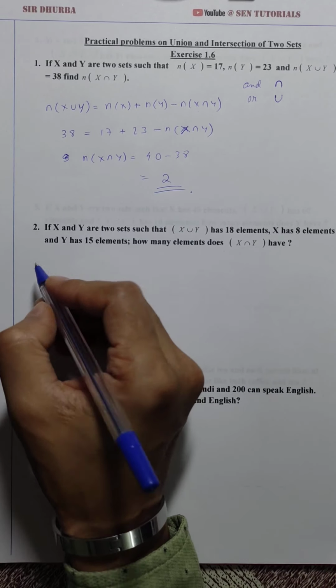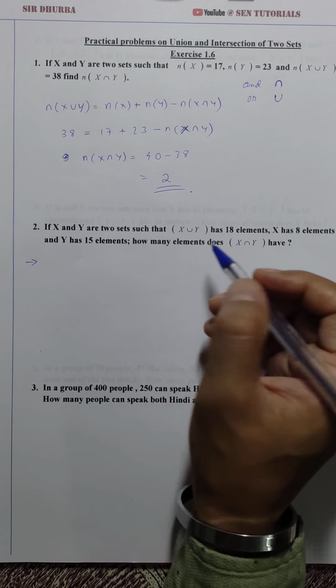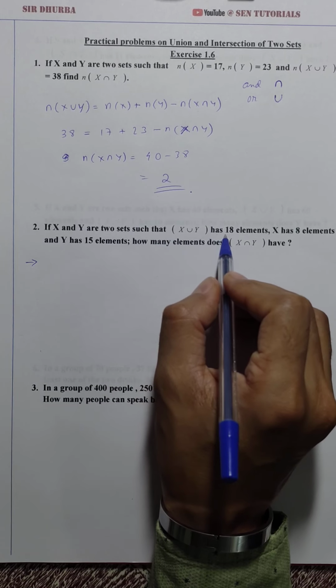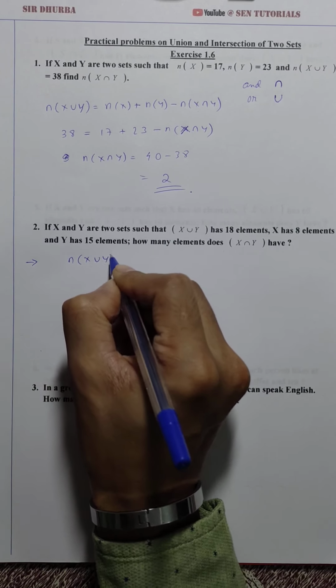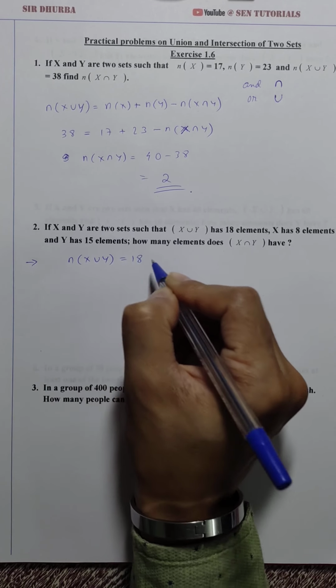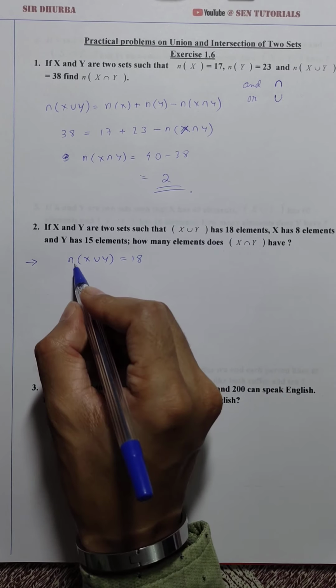All right, moving on to the next question. That's the second solution, again almost the same. If X and Y are two sets such that X union Y has 18 elements, be careful, we have to denote it very carefully. That is, the number of elements of X union Y is 18. Don't write it simply, because it has 18 elements, so denote it properly.